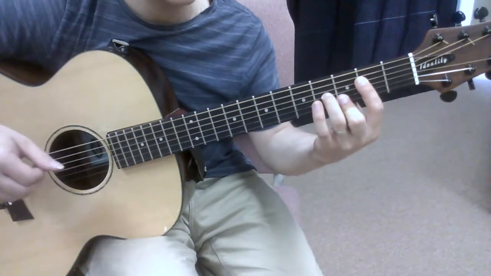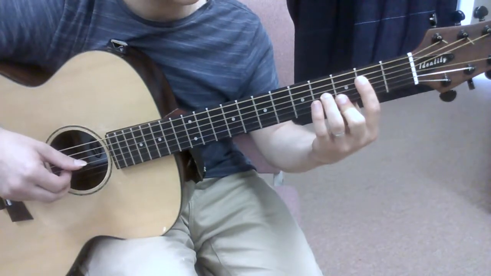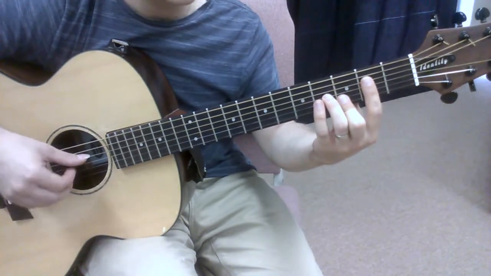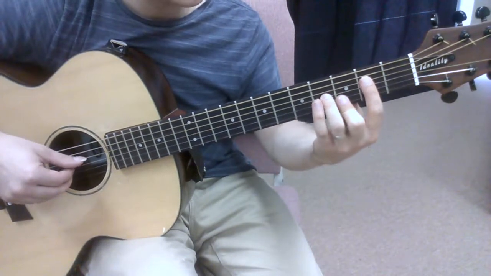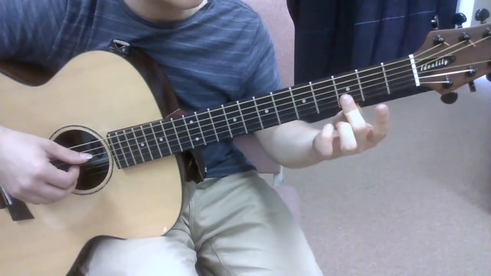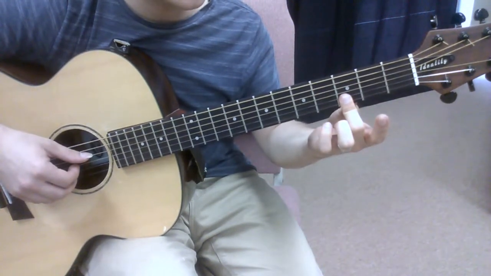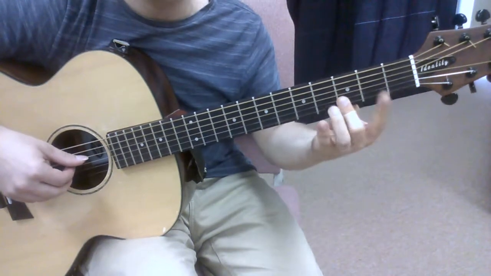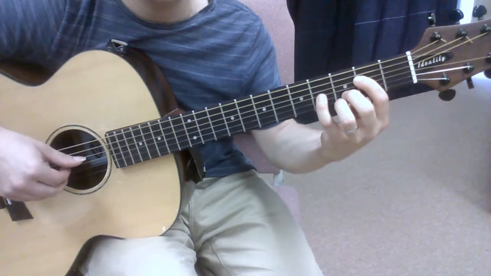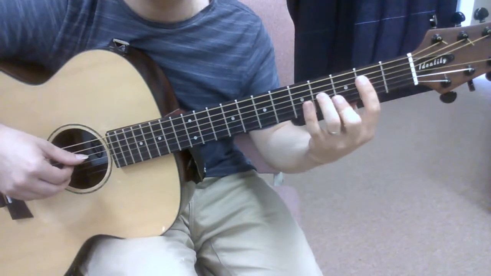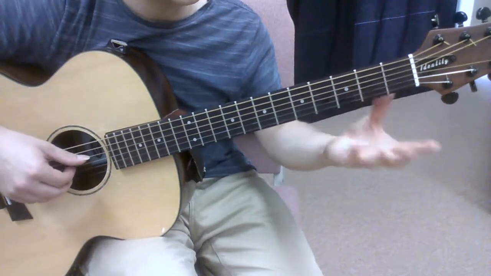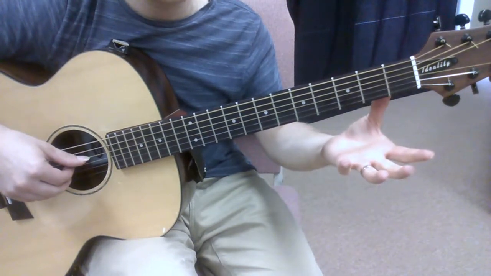Next one, right here. So the fret numbers going from the 4th string down are 2, 4, 3, 3. And I'm barring these two strings here at the 3rd fret with my 2nd finger. You don't have to do that. You can do it like this if you want to. It might be easier to do it like this though. Alright, that's root position. So this was the third inversion.